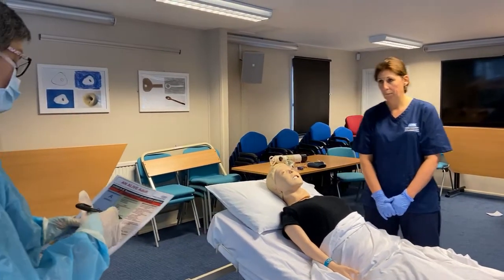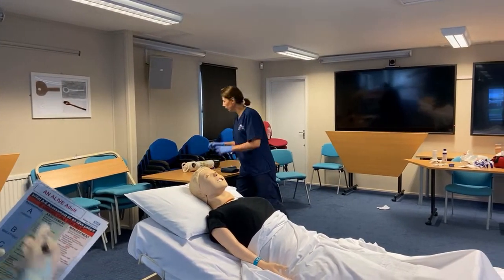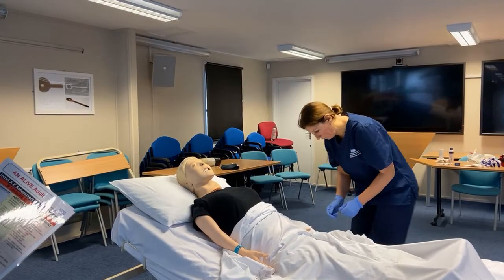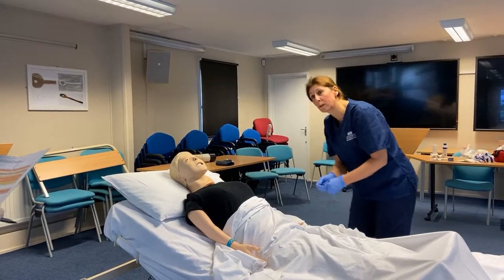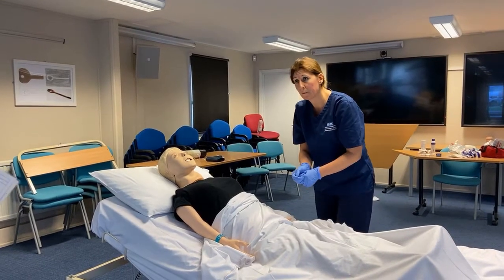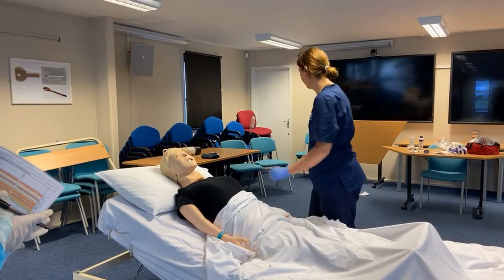So next we need to look at the saturation probe. So please put the saturation probe on their finger. Right, Mr. Smith is reading at 92% on room air. So Mr. Smith now requires 15 litres of oxygen through a non-rebreathe mask.